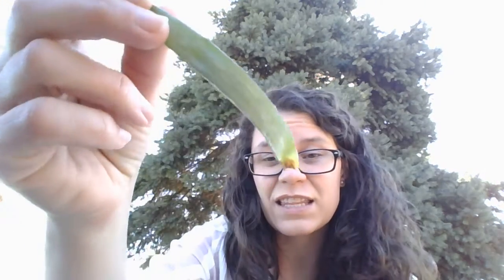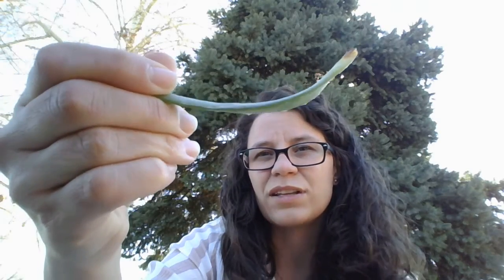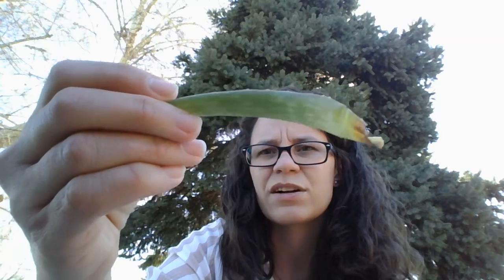You might find leaves that are compound and have a lot of little leaflets, like this yarrow. You might find some that are succulents, like this aloe, that have a lot of moisture stored in the leaf. It can be harder to tell what their veins are. So it'll be interesting to see what other varieties of leaves that you find as you do your hunt.